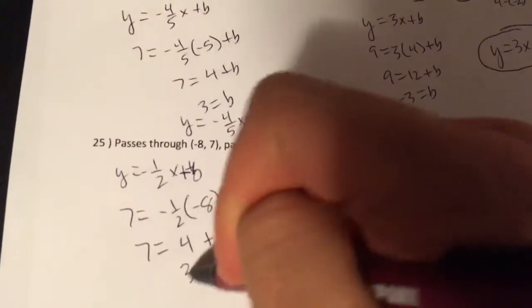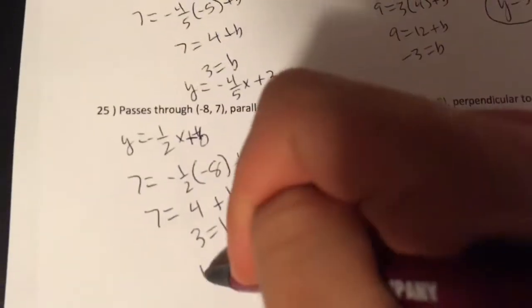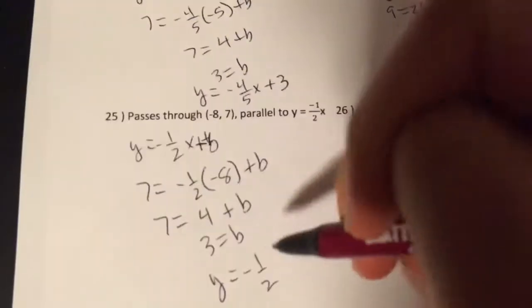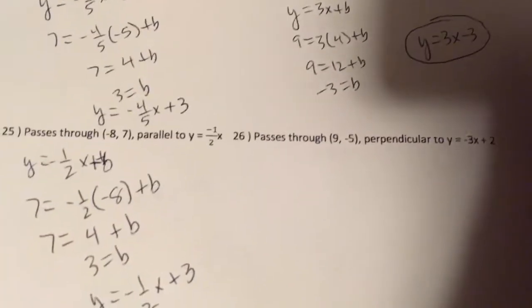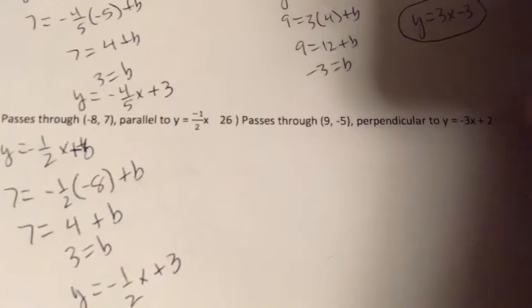Oh my gosh, I get a b value of 3, so my line would be y equals negative 1/2 x plus 3. Just plug in negative 8 for x, 7 for y, and solve for b there.